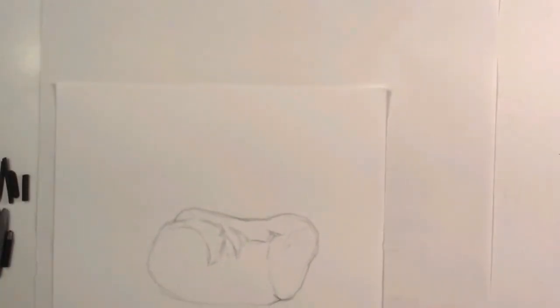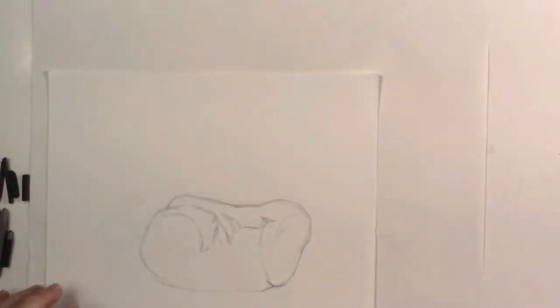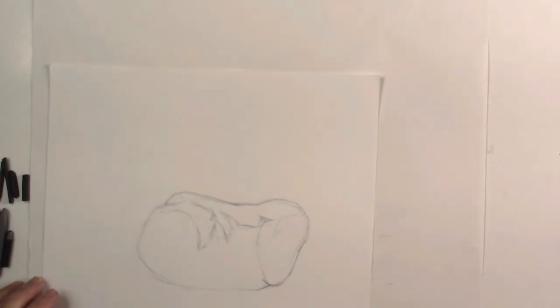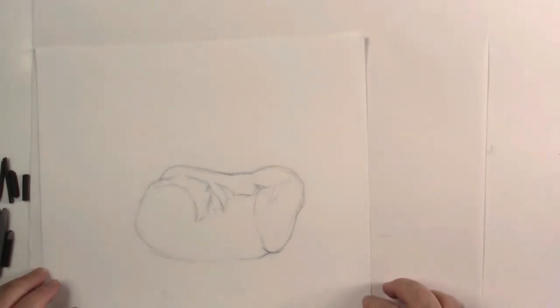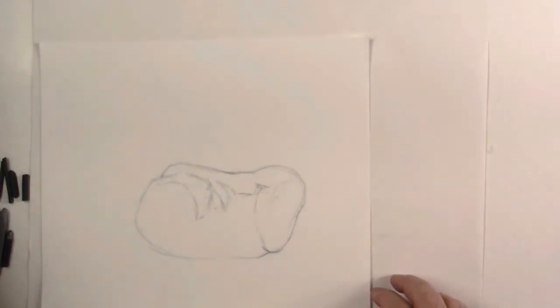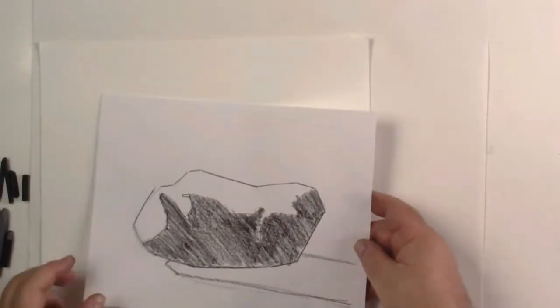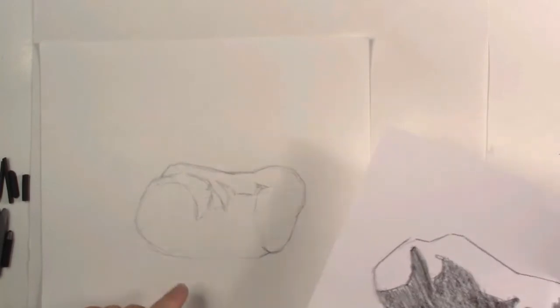Before, I showed you doing a quick sketch of this rock. I've gone ahead and redrawn it very lightly here, and I put in the shadow shape. So essentially what I've got here is what we had before. I've gone ahead and done this, and I've put it on here.